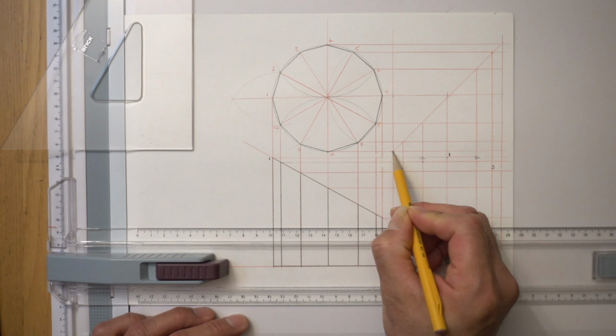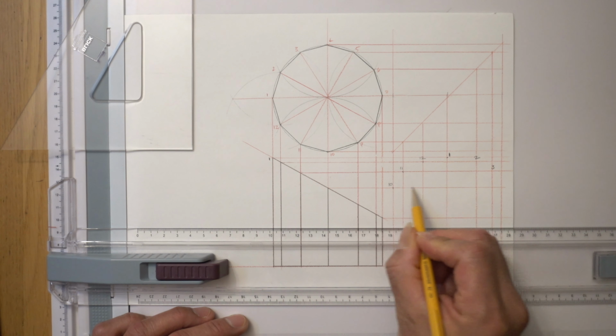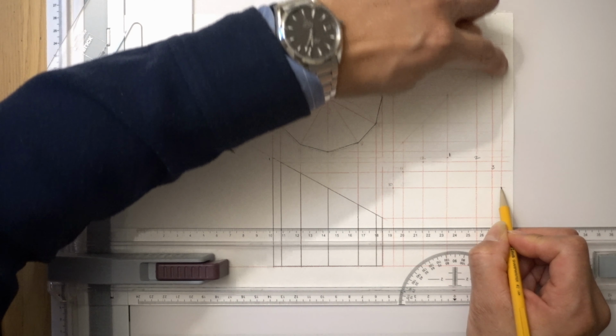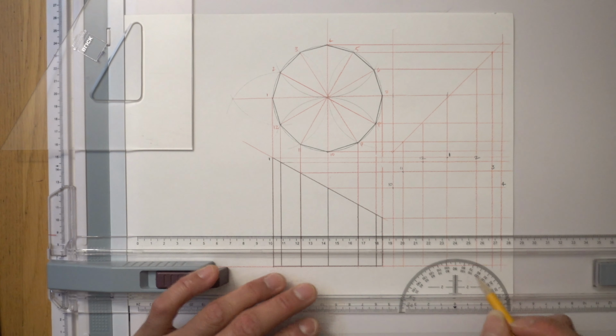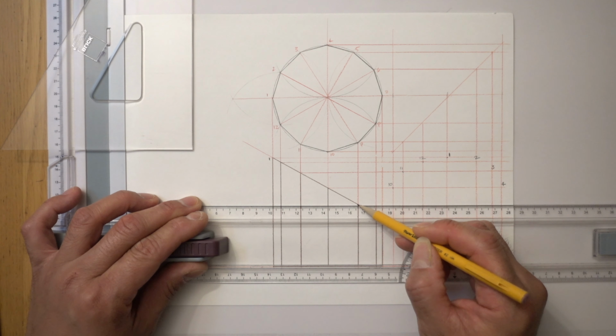right? Point 10 comes over here, right? And if I keep going across, I'm going to get point 4. So the construction line of point 4 goes across and meets that line over there, right? Continuing, we don't even have to draw construction lines anymore, right?